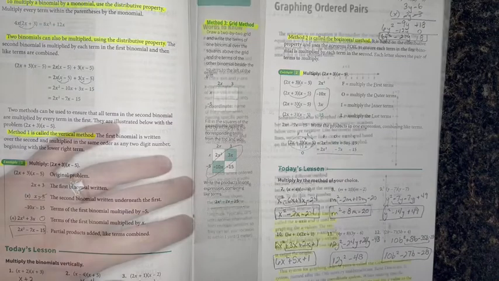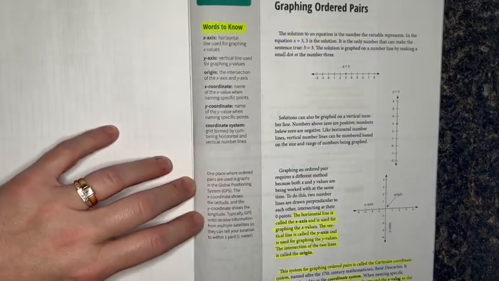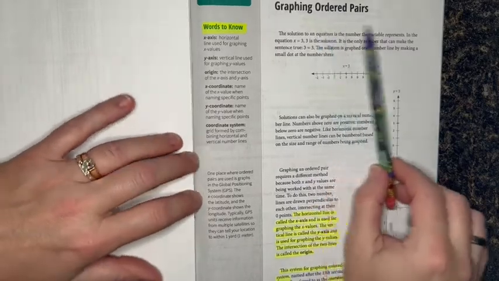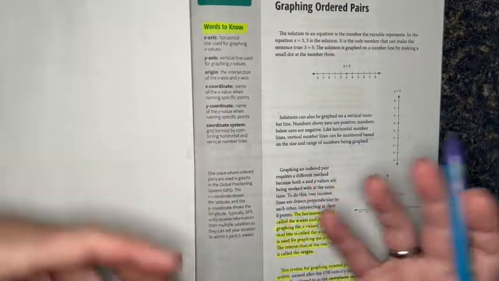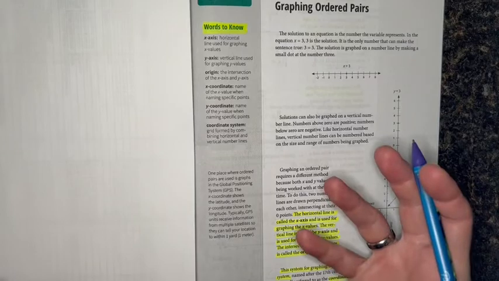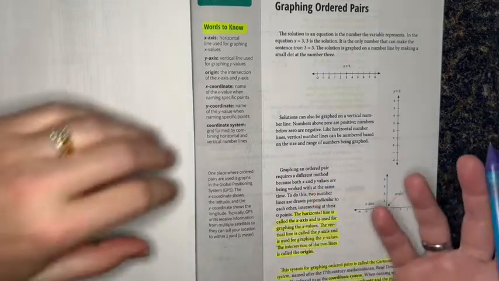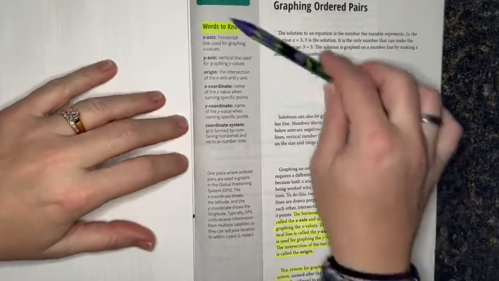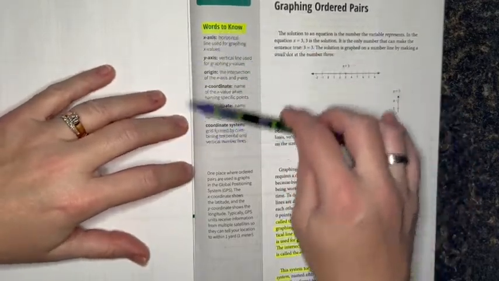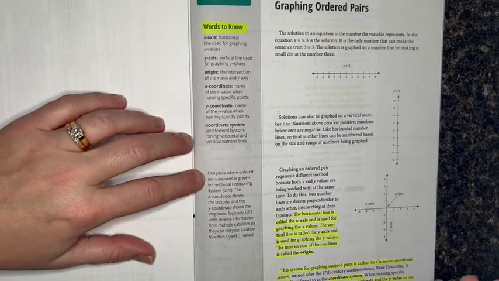Great job. Lesson 7 begins on page 27, and it's about graphing ordered pairs. Last week we worked on finding ordered pairs, okay? This week we're going to talk about graphing them, and there are some words to know here. Make sure you review those and become familiar with them.